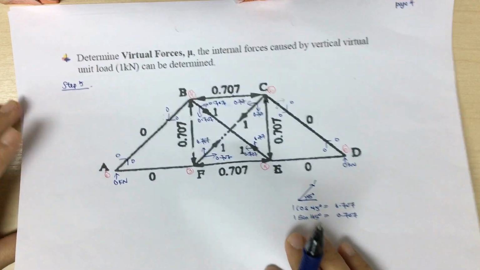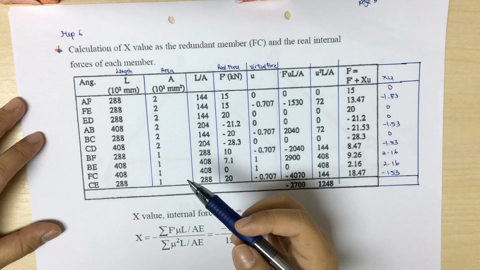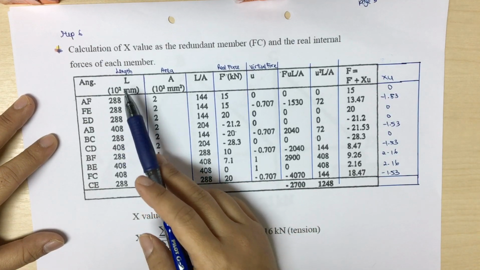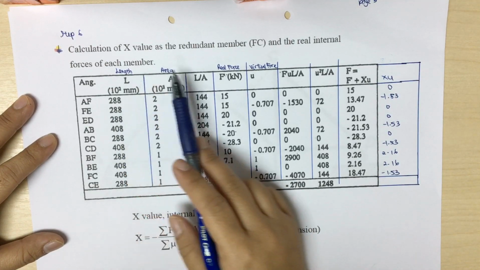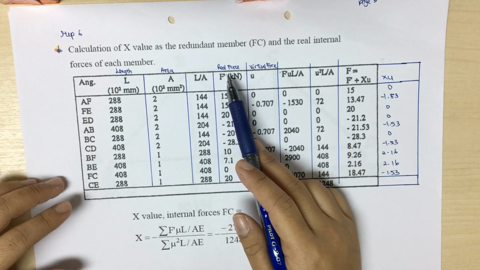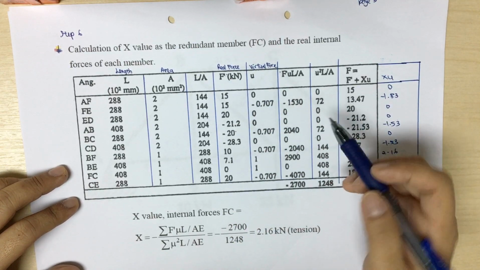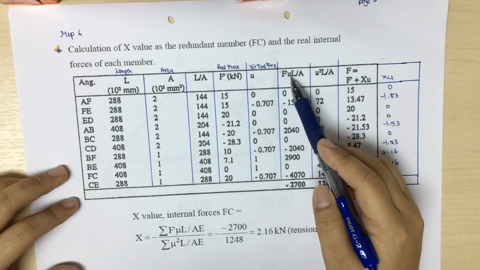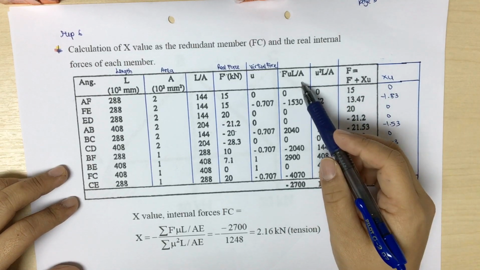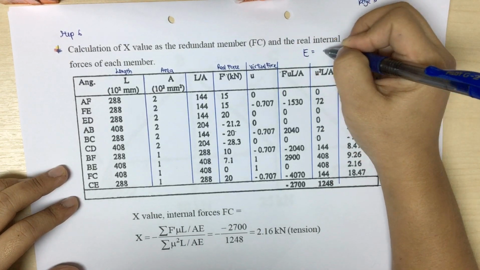After we complete both the real forces and the virtual forces, we can start to make the table. In this table we need to input the values of length, area, and then length over area, and then the real forces F for each member, and the virtual forces U for each member. Then we calculate F U L over A and U squared L over A. Here we didn't include the E because the problem mentions that E is constant.